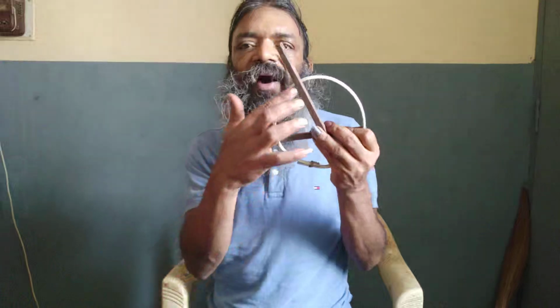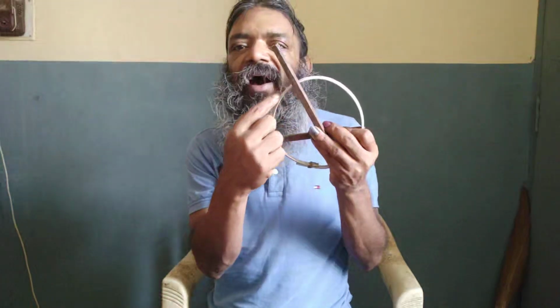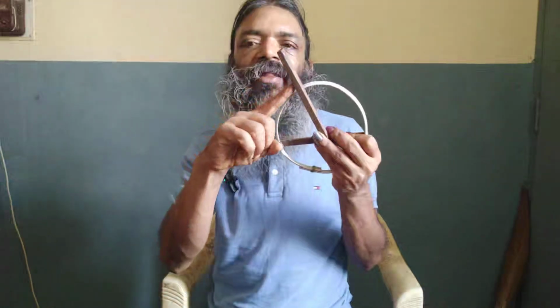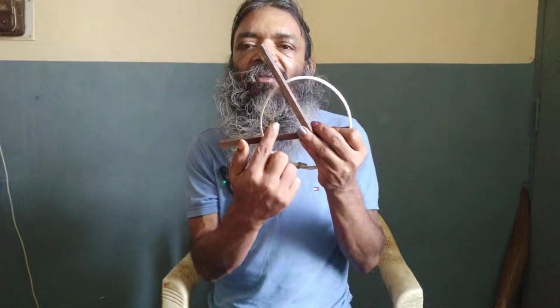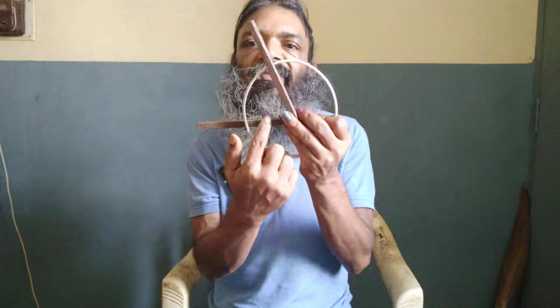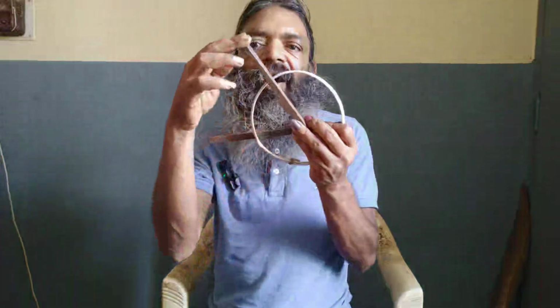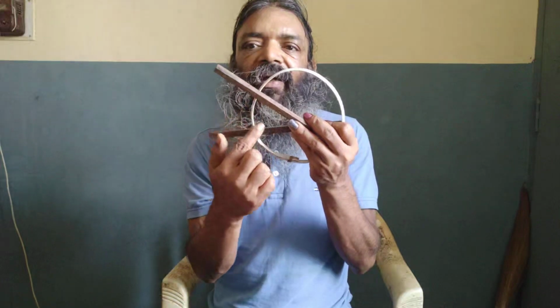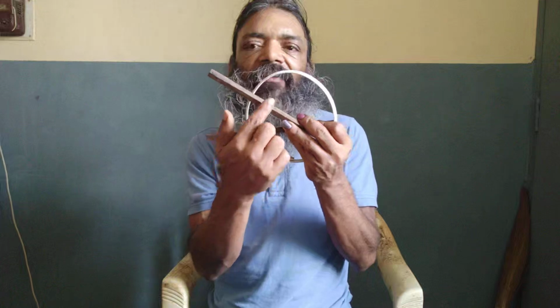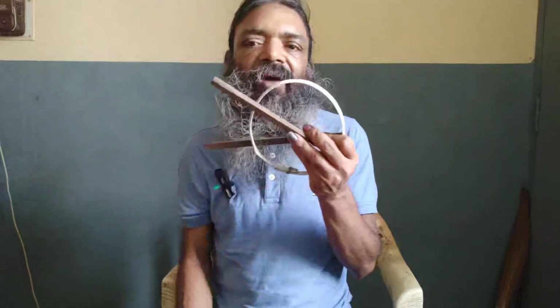If this arc is very small, I can consider it as a straight line. If I bring a vertical line here on the x-axis, this point is x. Now another point here when I move delta theta is x plus delta x because of the movement of delta theta.